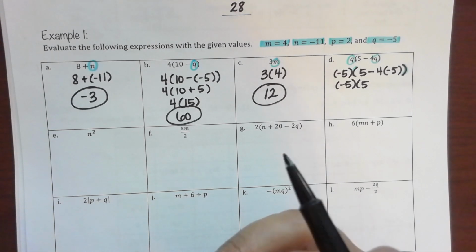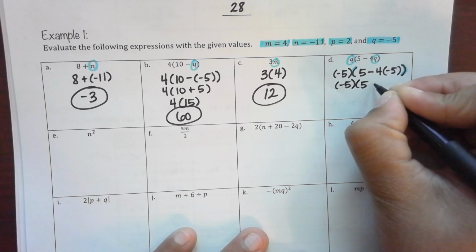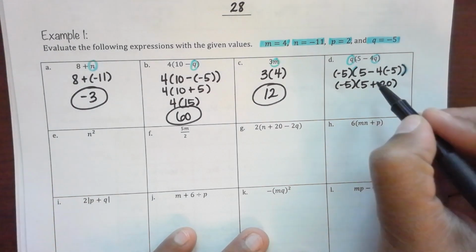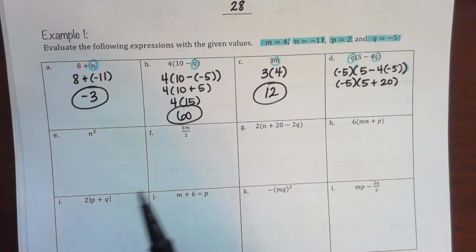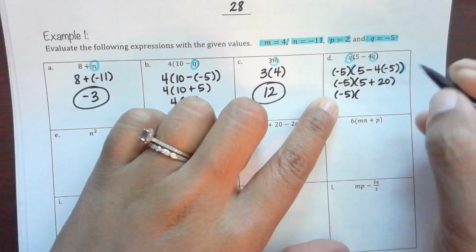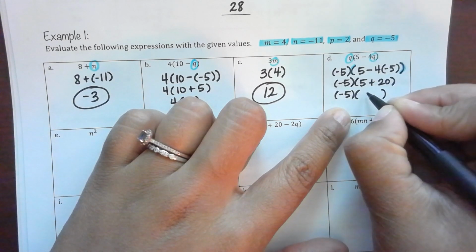What'd you get, Matthew? So we have what in between the 5 and the 20? What sign? Not times. Plus, because two negatives make a positive. So what needs to happen next? 5 plus 20, so what's being brought down? And then what am I typing into my calculator? Everybody get 25?